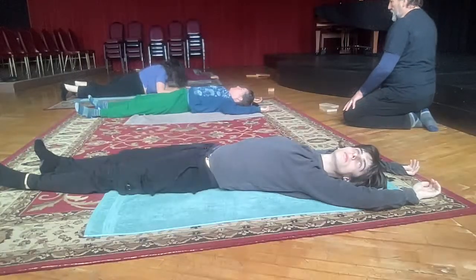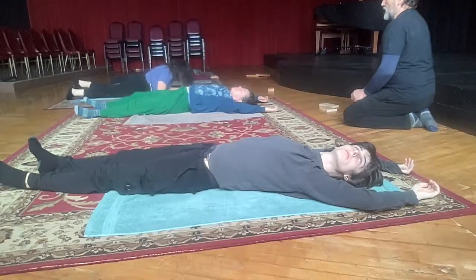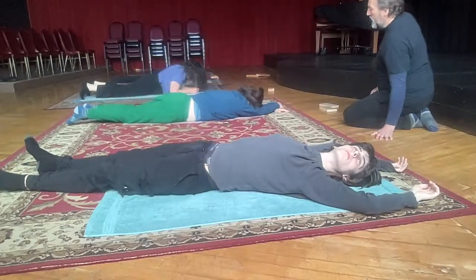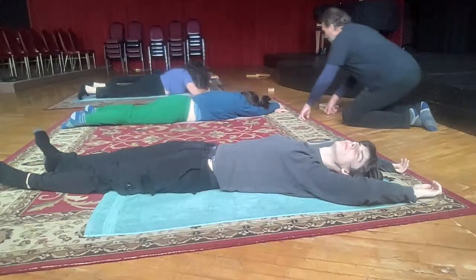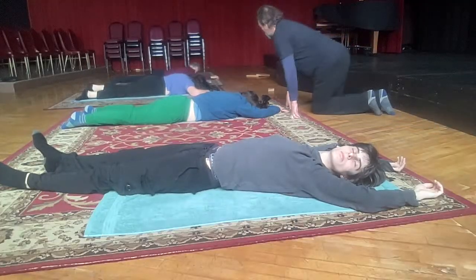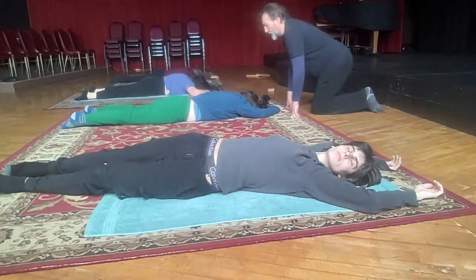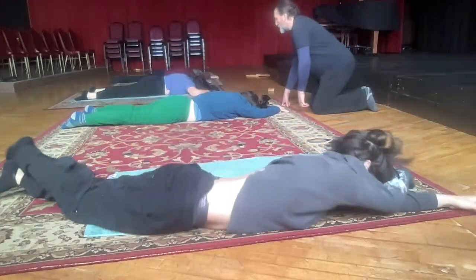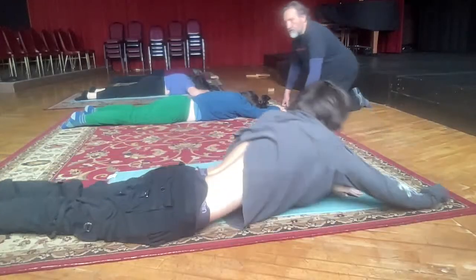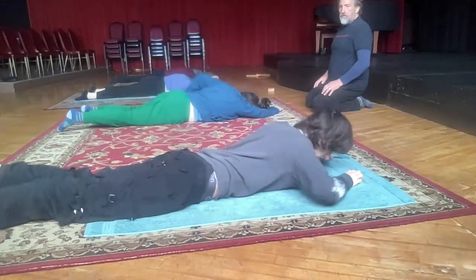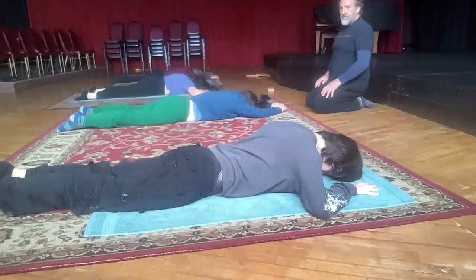Walter Carrington, an early Alexander teacher, talked about prone being a somewhat difficult position, face down. One of the reasons he said it was difficult was because of the collapse of the thoracic cage in this position.